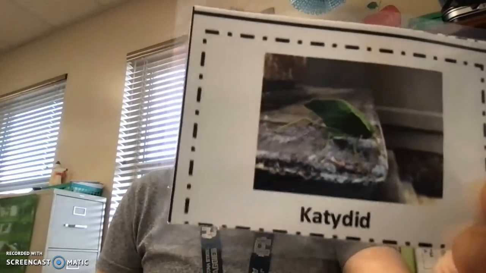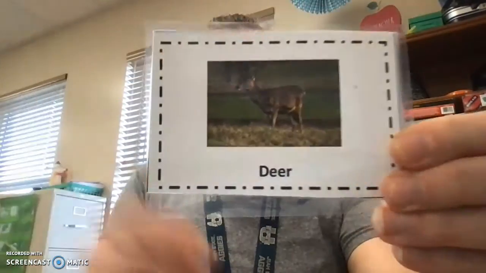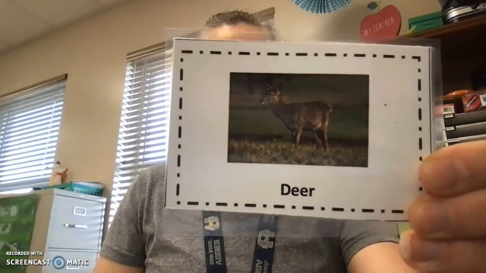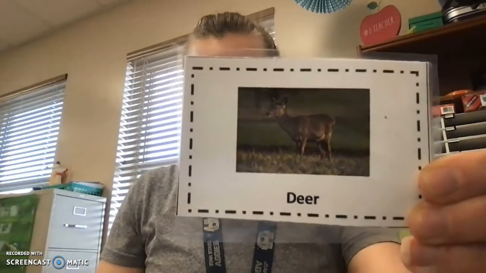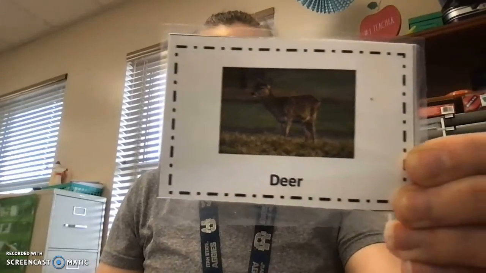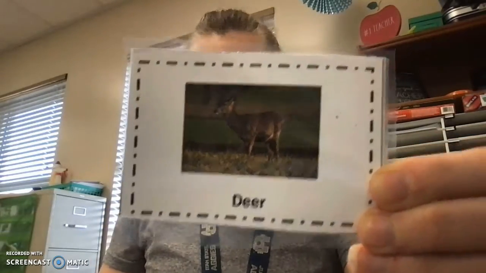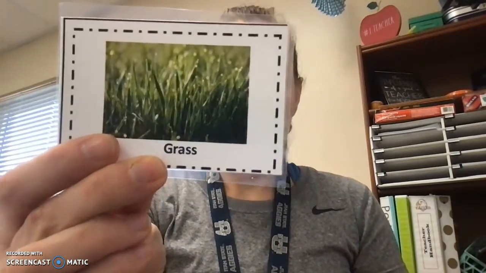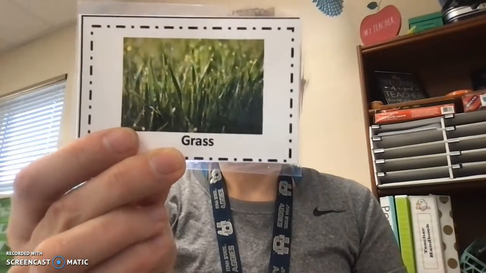Primary consumer would be correct. How about a deer? Where would you put a deer? A deer would be a primary consumer. And the last one, grass. Where would grass be? If you said producer, you nailed it.